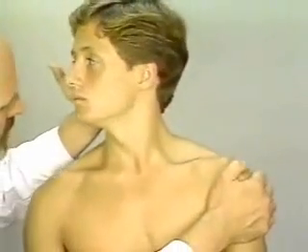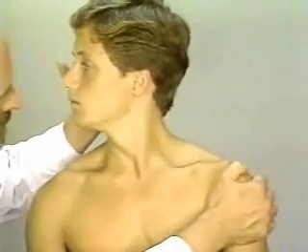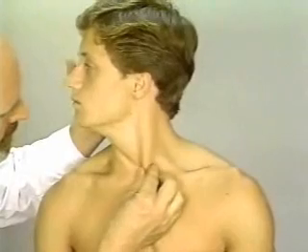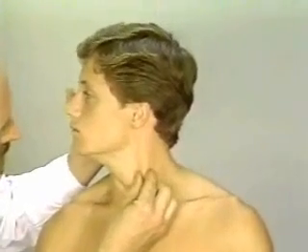The sternocleidomastoid can be tested individually by instructing the patient to turn the head to one side against the resistance of the examiner's hand. Stabilize the opposite shoulder to prevent trunk rotation. The opposite sternocleidomastoid is seen to stand out and can be palpated by the examiner.